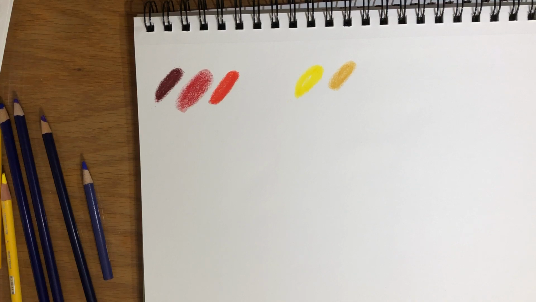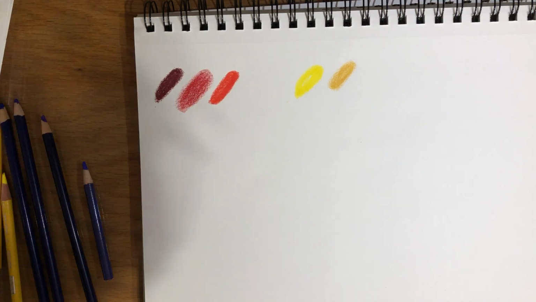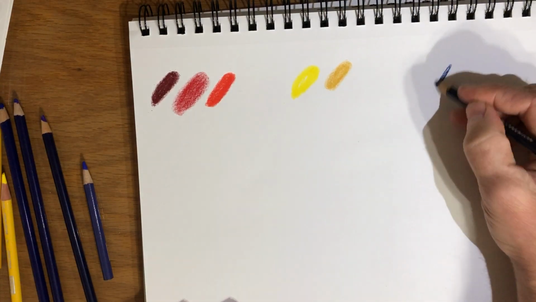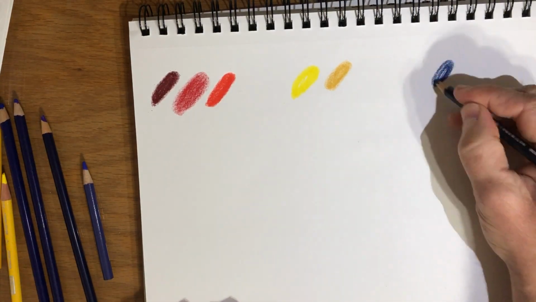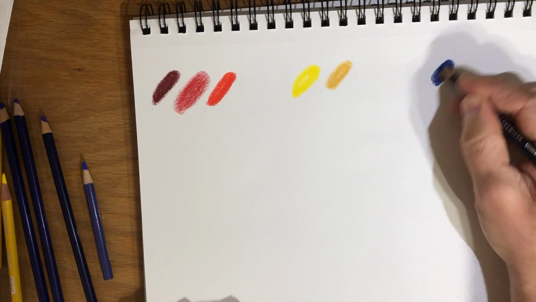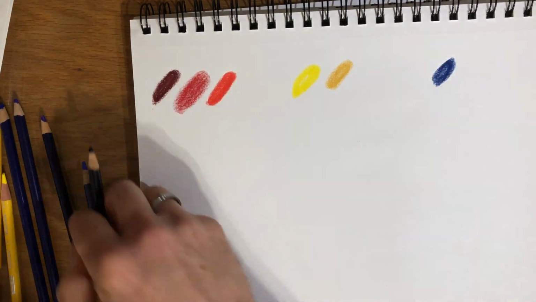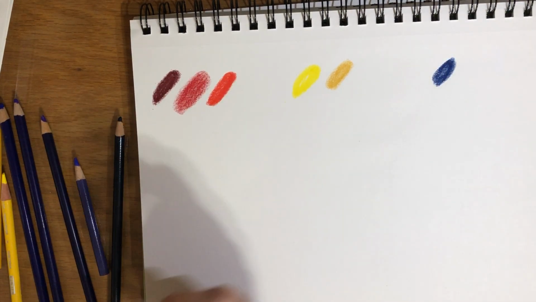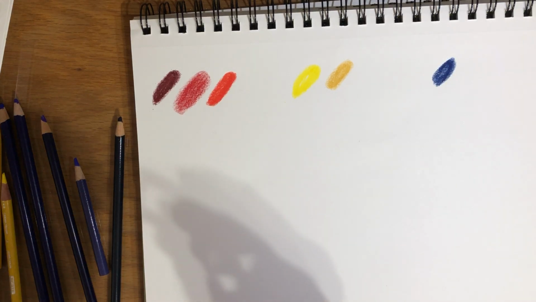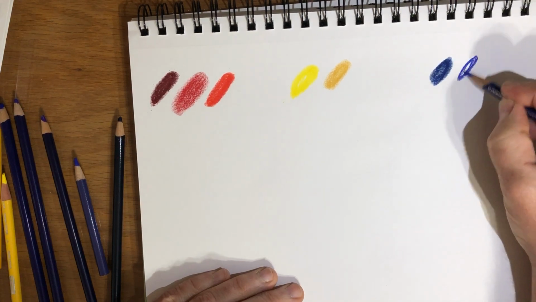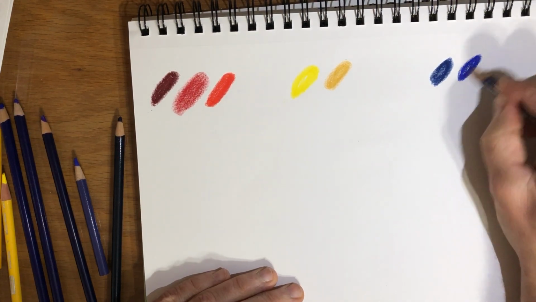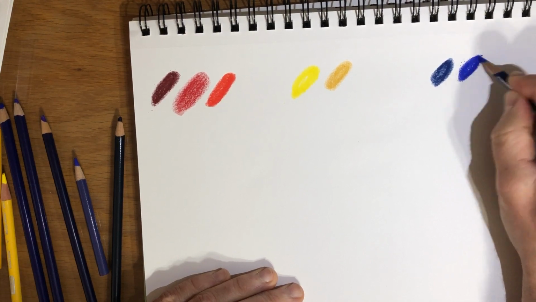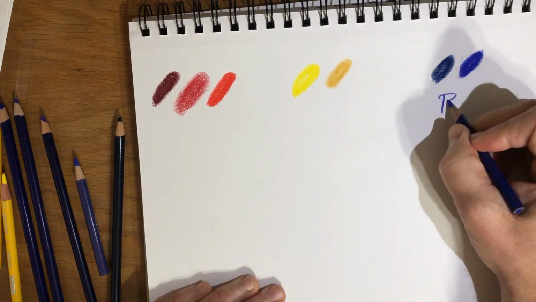There are variations. Here's a real dark blue. There's a lighter blue. This is ultramarine blue. Okay, blue.